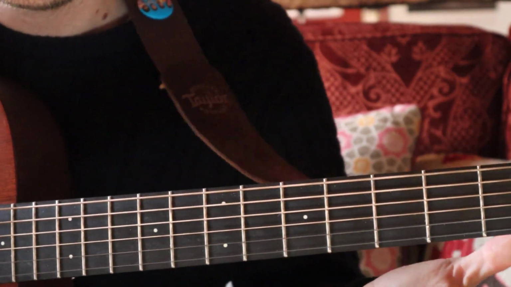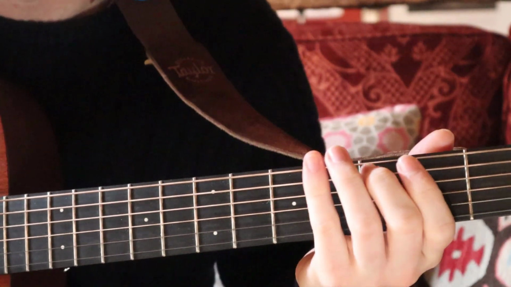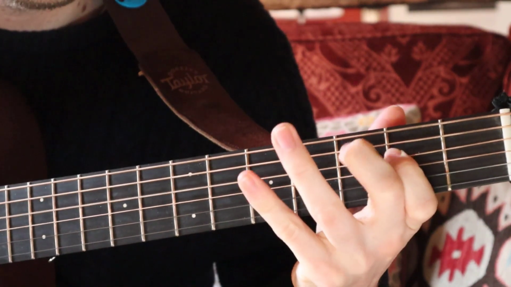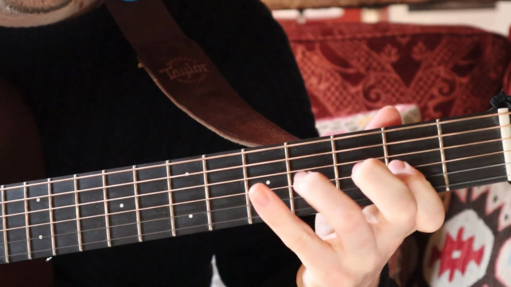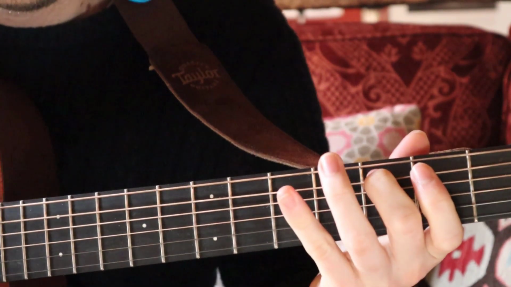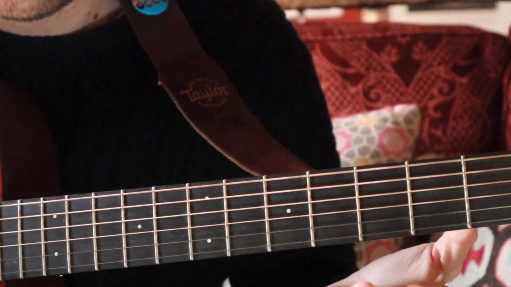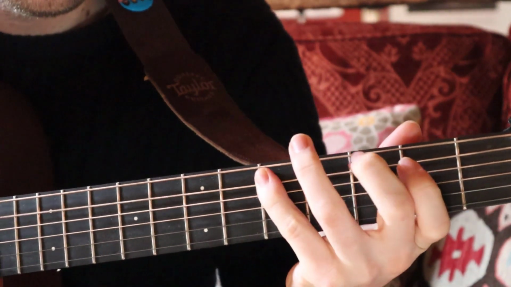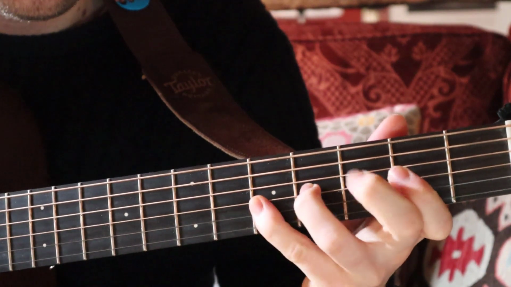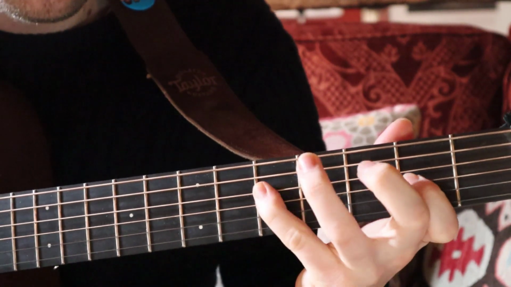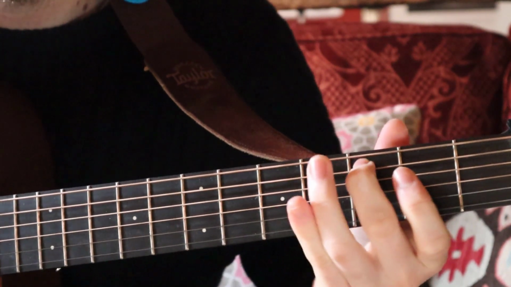I'd recommend playing this up and down and then you'll get the hang of the position. If it helps to say the name of the notes, then do so while you're playing. So C, D, E, F, G, A, B, C. C, B, A, G, F, E, D, C.